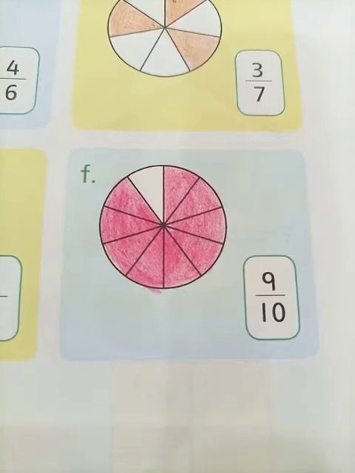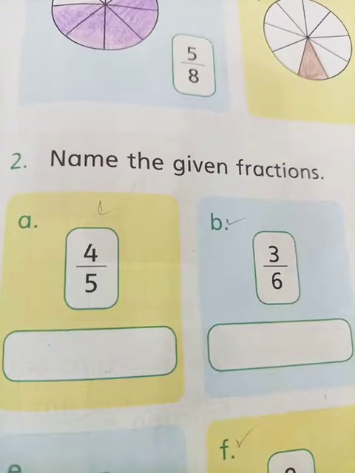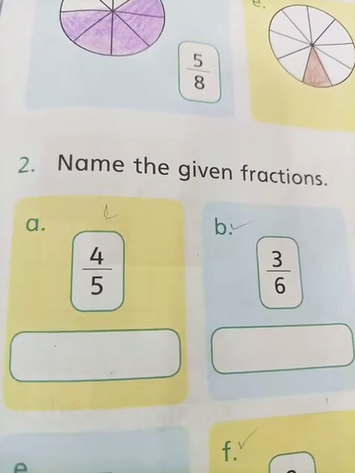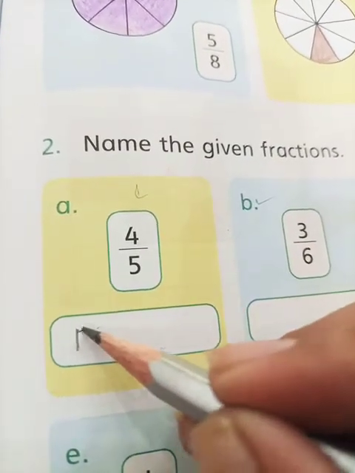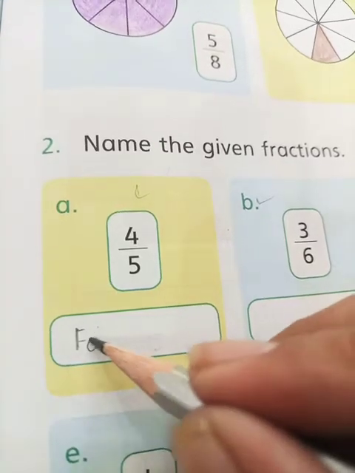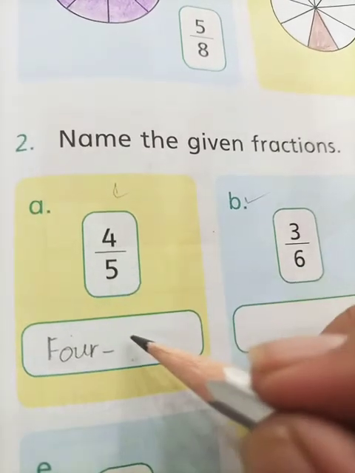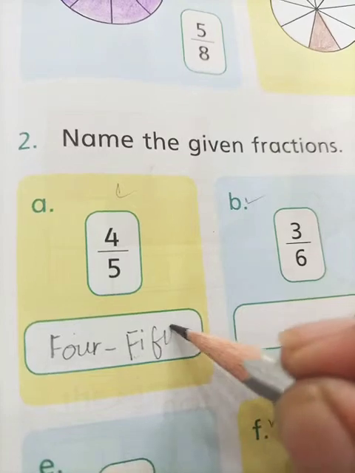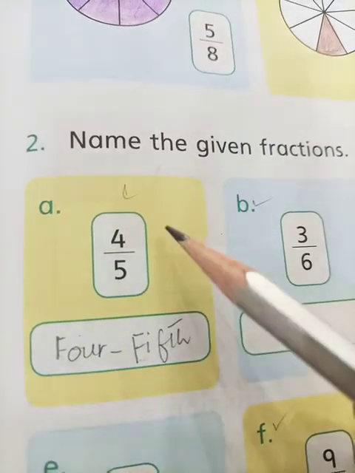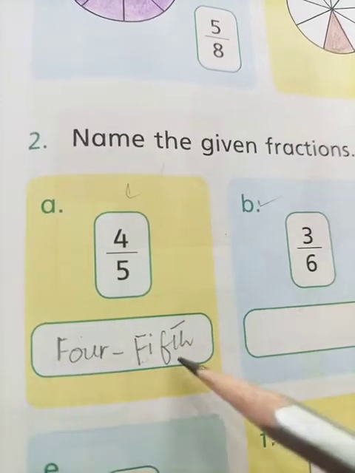Okay students, come toward our next part. Question number 2, name the given fractions. So students, here we are going to write the names of these fractions, and you know it very well. We write the first number as it is, just like this 4, with a slash, and the second number as an ordinal number. So 9/5. Here I have written 9/5. And 4/5. I have written here the 4/5.